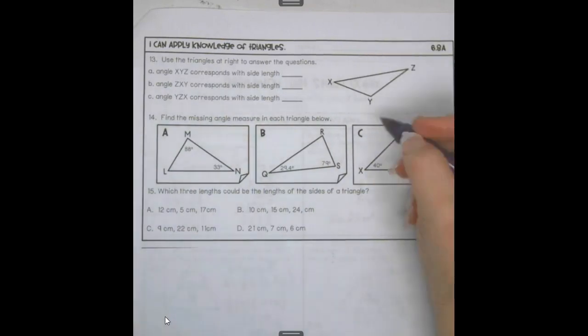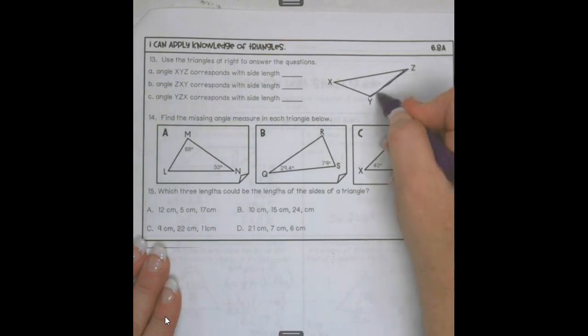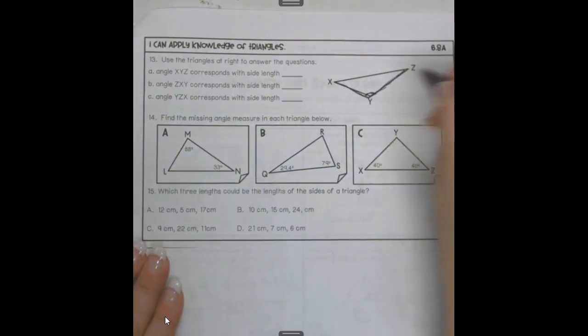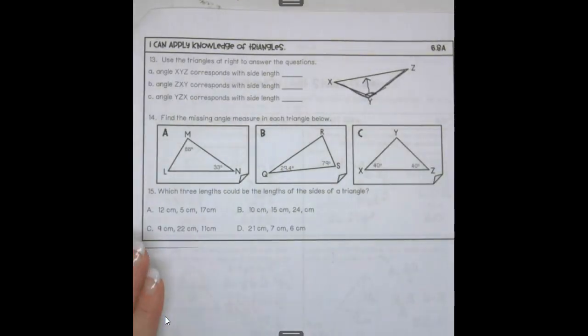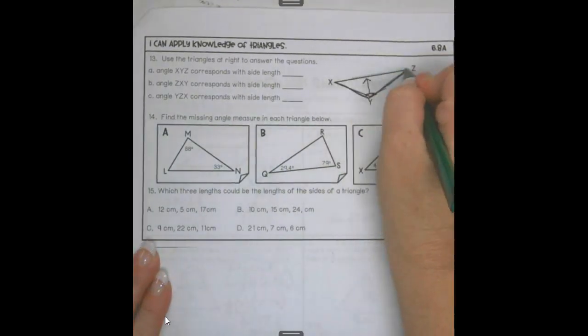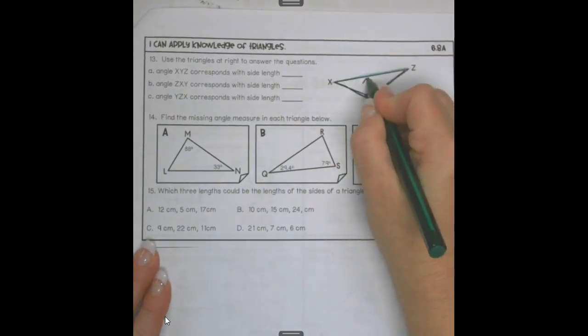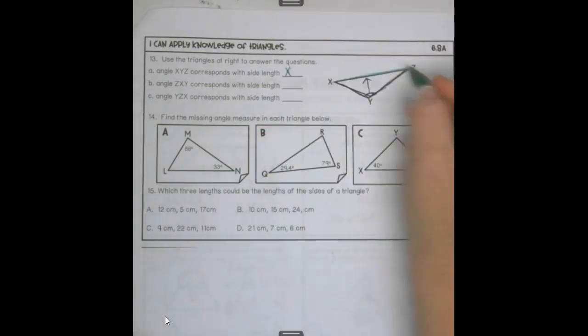your biggest angle is Y. X, Y, Z. This is X, Y, Z. That looks like our biggest angle. If we look directly across from this, that's going to give me line XZ, correct? If I look directly across from it, my biggest angle is directly across from my biggest side. So this corresponds with XZ.